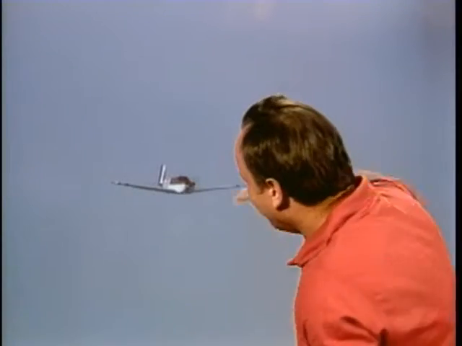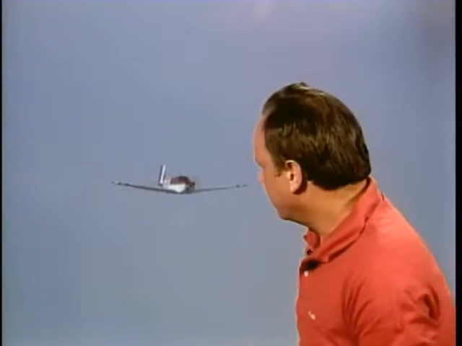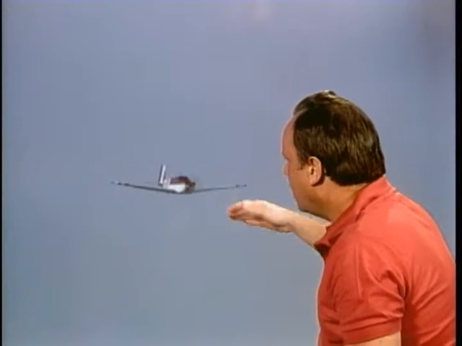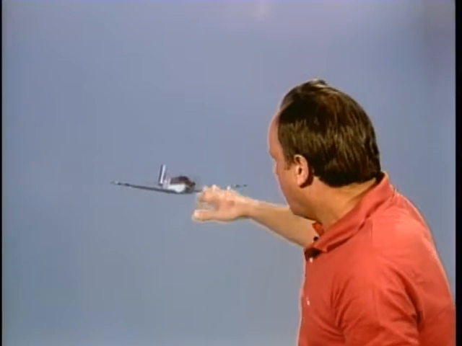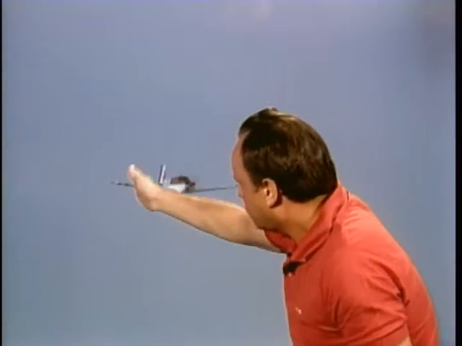Now, the increased load factor in an airplane, either from pulling out of a dive or in a real steep turn, can place stress on the airframe greater than it's designed to handle. If you do this at a very high speed, you can actually put too much stress on the wings of the aircraft. Now, what causes that stress, of course, is the G's you're putting on the airplane. If you slow the airplane down, the wings will stall first.